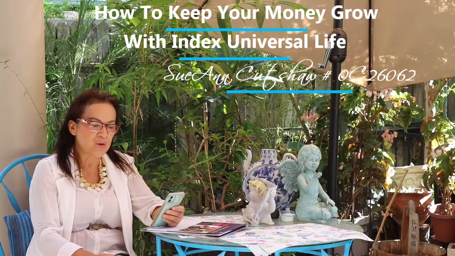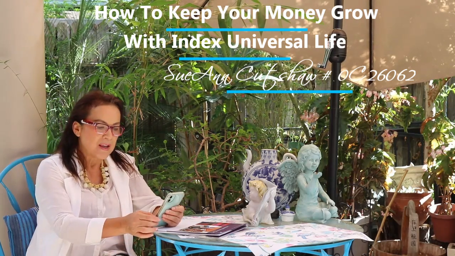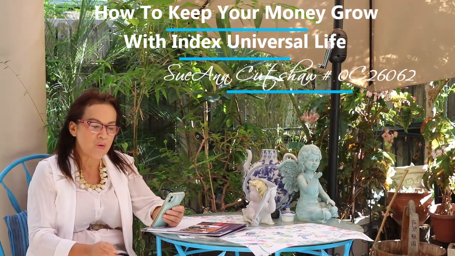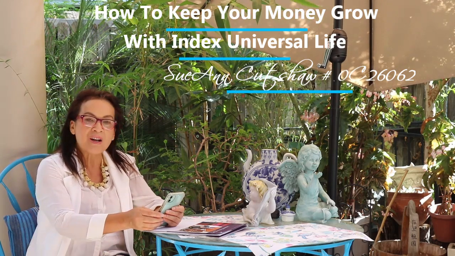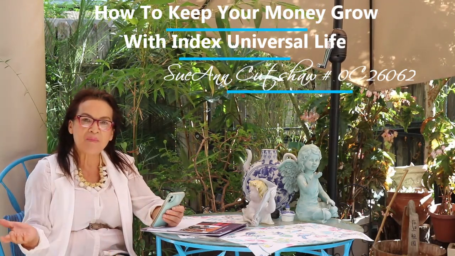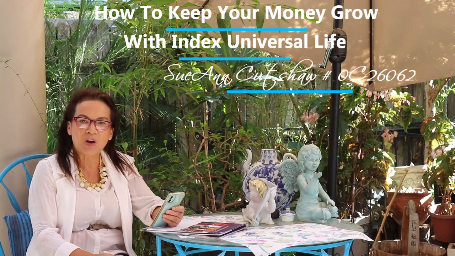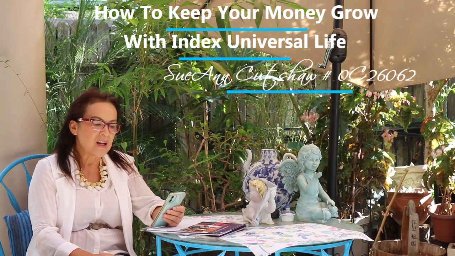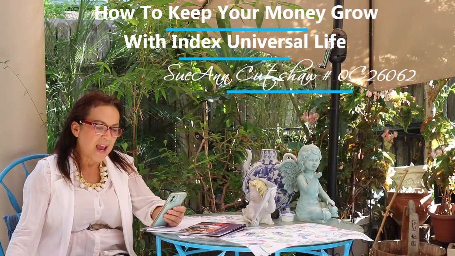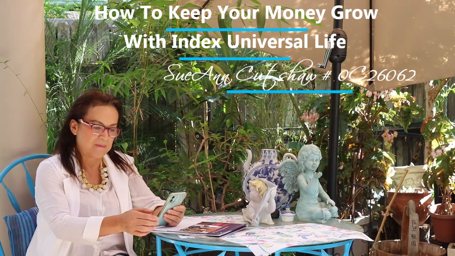Unlike whole life insurance, which offers a fixed interest rate on the cash value, an IUL policy allows policyholders to allocate a portion of their premium into an equity index like the S&P 500, or any index in the stock market that you choose. This allows for potentially higher returns, though the cash value is not directly invested in the stock market.